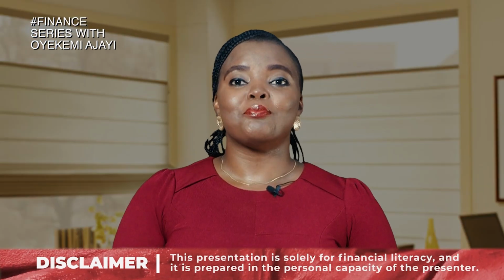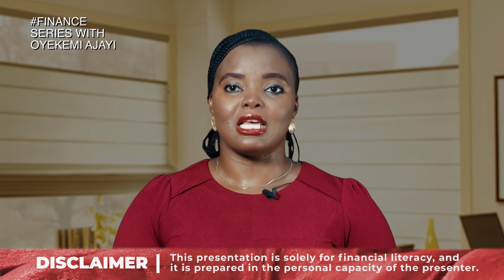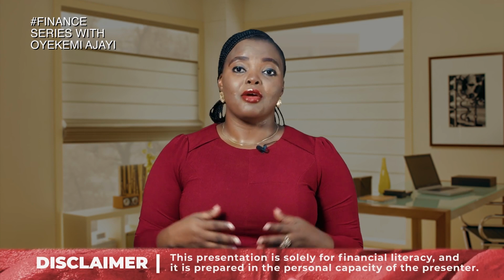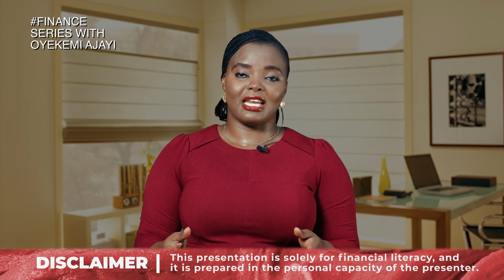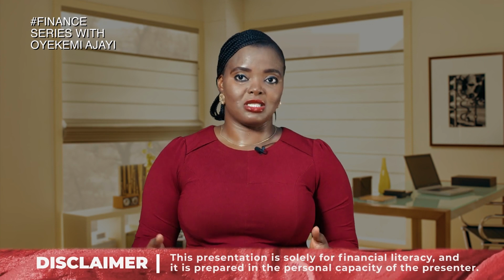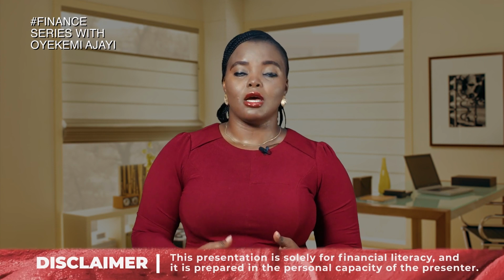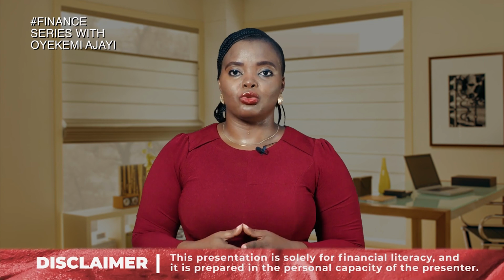These are the basic documents that a lender would like to see in a business before issuing a loan or granting a facility. Remember, every business is specific, and every lender's requirement is also specific. So whatever your lender requires is what you would provide. But this information that we've provided are basic items that a lender would look out for.